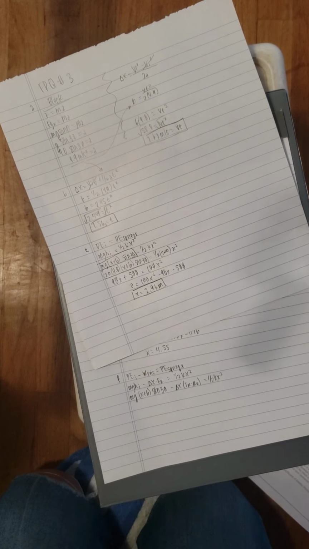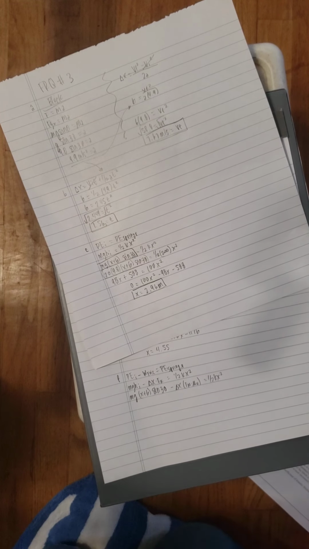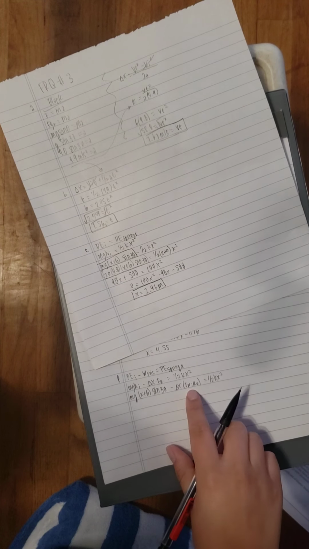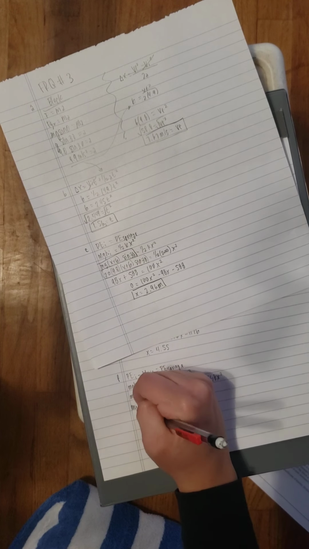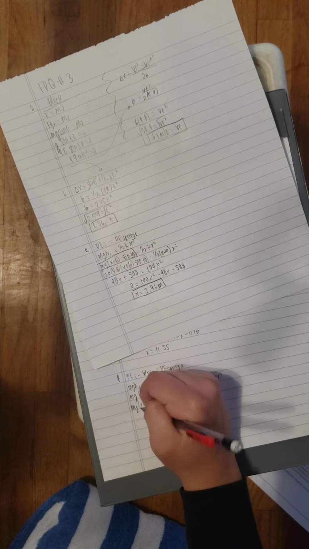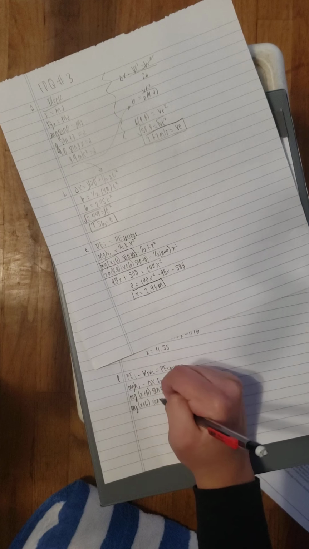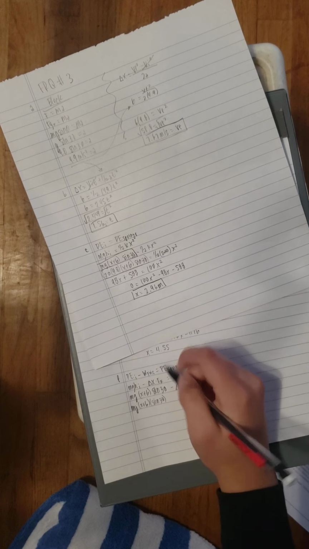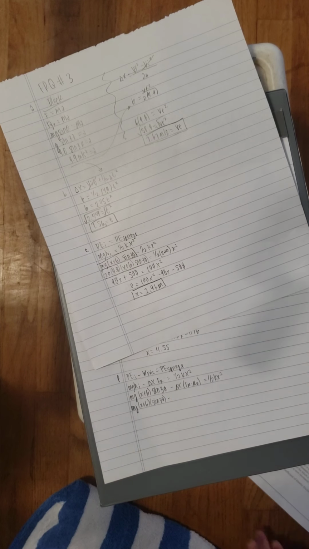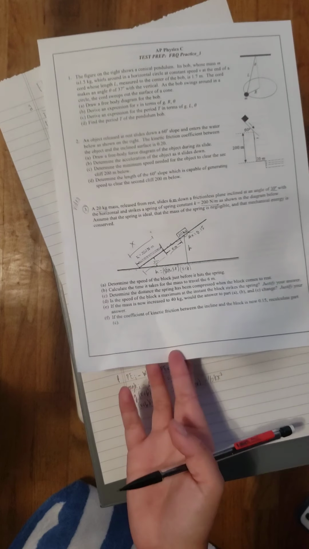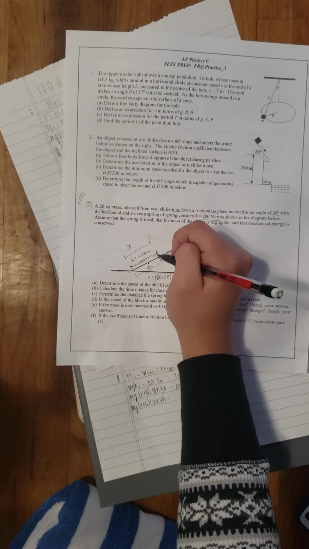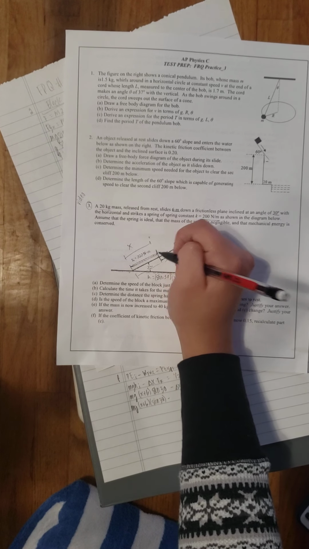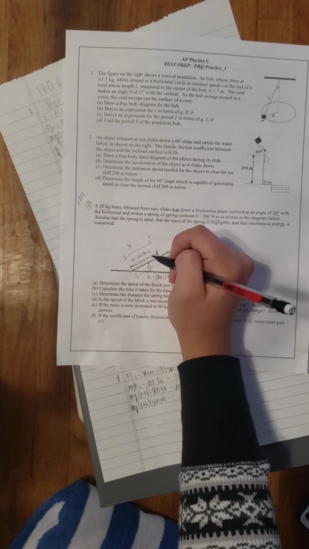So we have to keep expanding this. Delta x is 6 plus the x again because the block does compress the spring.